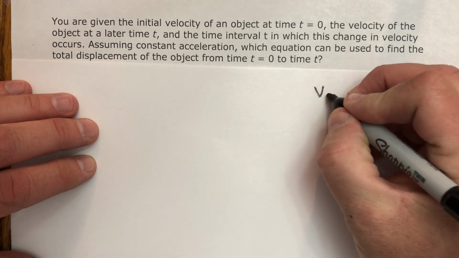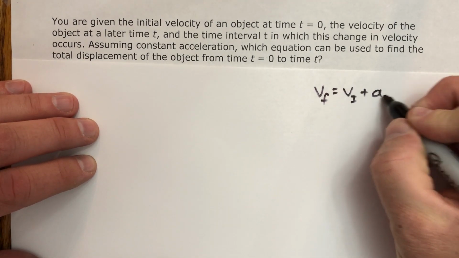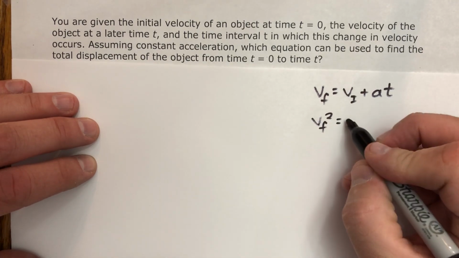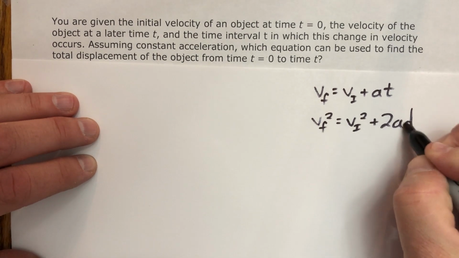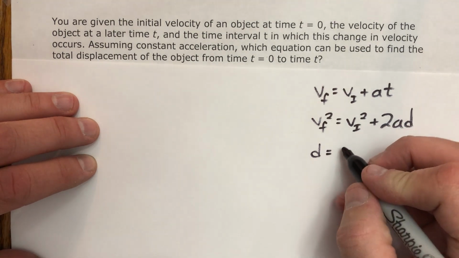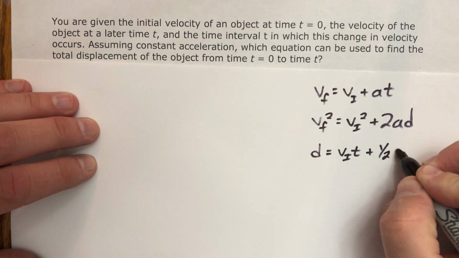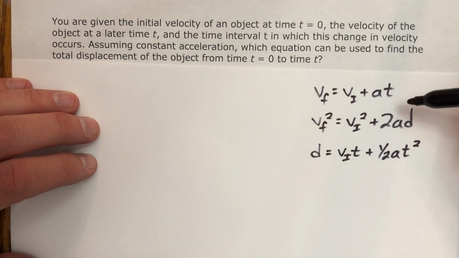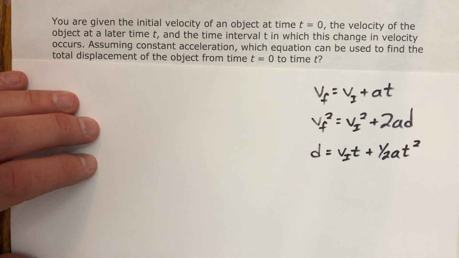VF, meaning final velocity, equals initial velocity plus acceleration times time. VF squared equals initial velocity squared plus 2AD. D, or displacement, equals initial velocity times time plus 1/2 acceleration times time squared. Now these three equations are referred to as the three equations of kinematics, and as long as you're under constant acceleration, these will hold true every time.